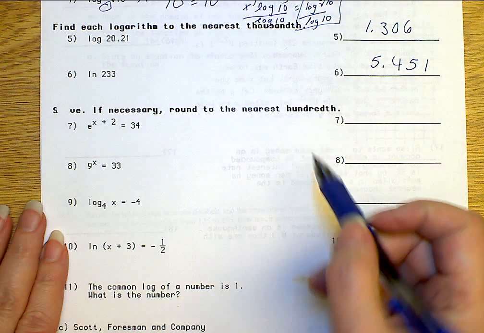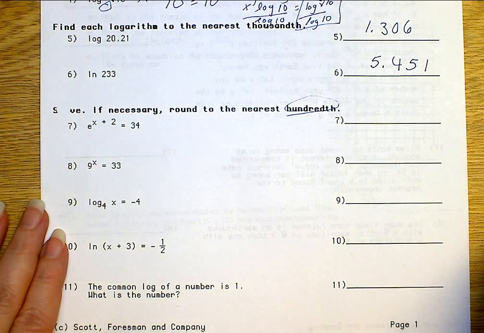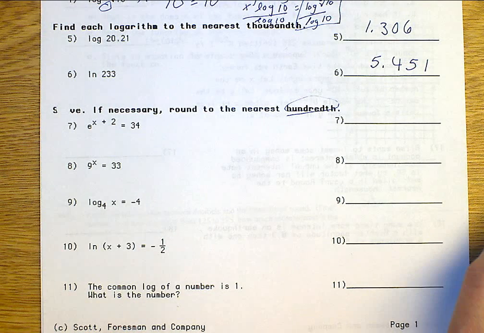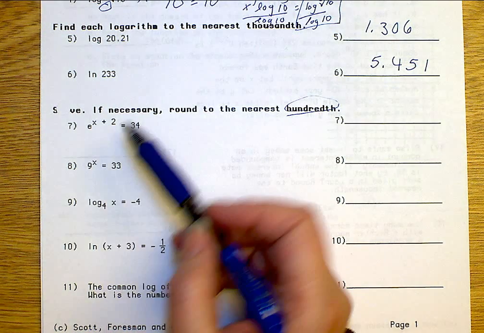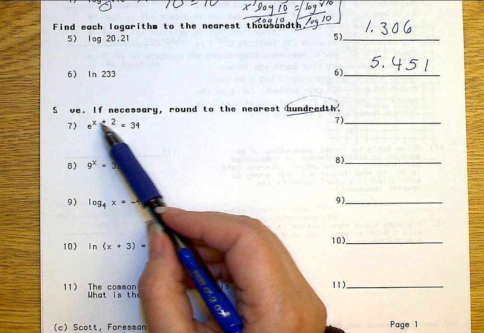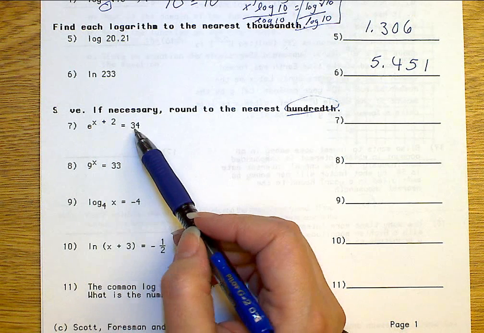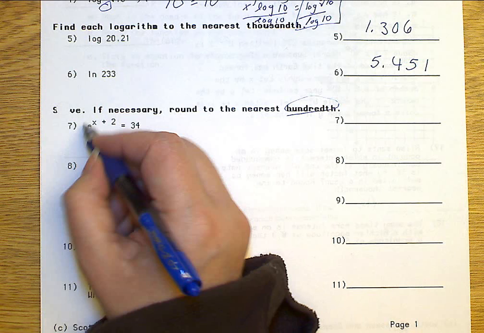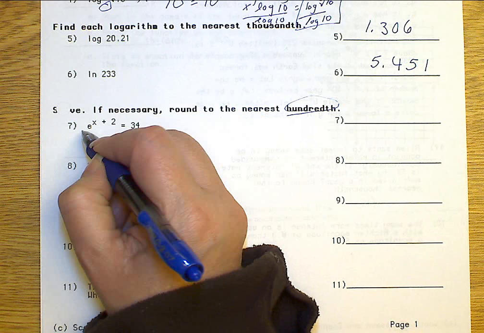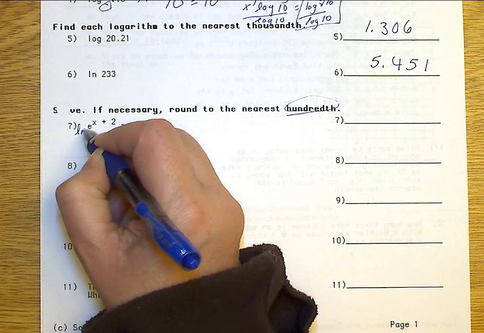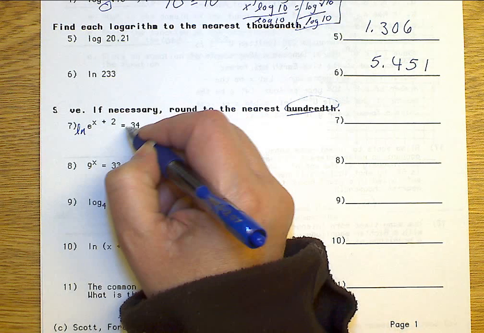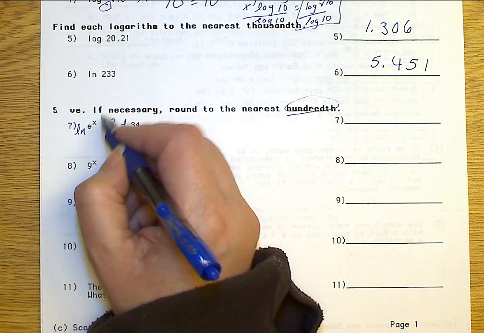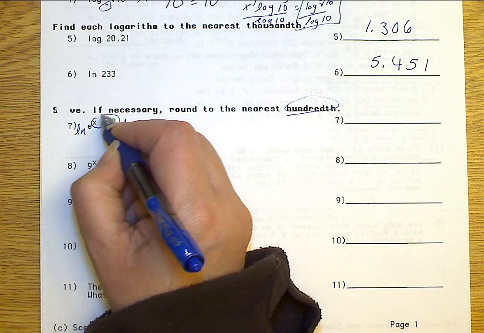So now this one we're rounding to the hundredths. So number 7. Number 7, it has e to the x plus 2 is equal to 34. Now, you can take the log of both sides if you want to, but I like to always do the opposite. So since it's e, I'm going to take the ln of both sides, the natural log. This is my exponent, so it's going to drop down.